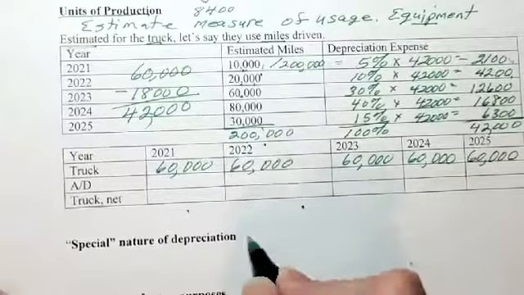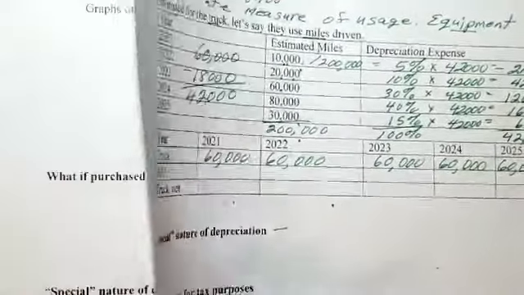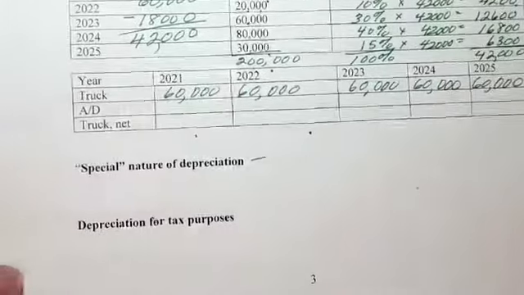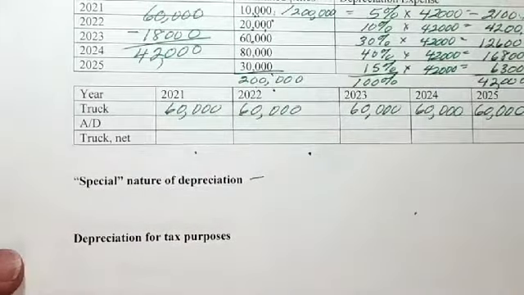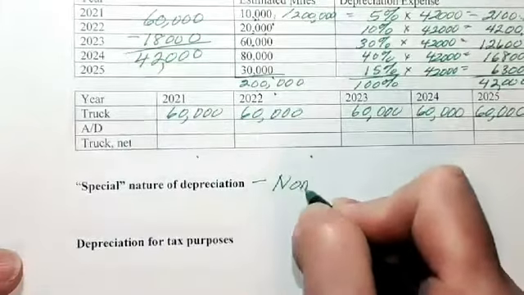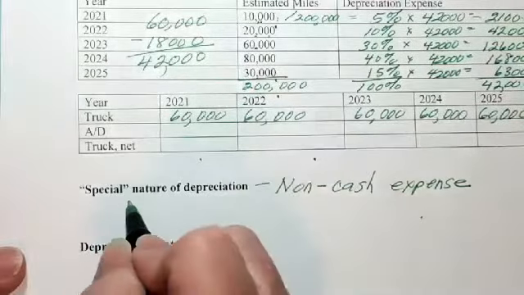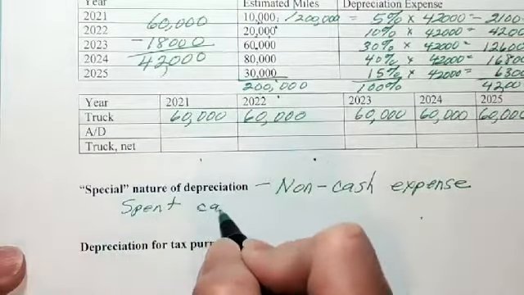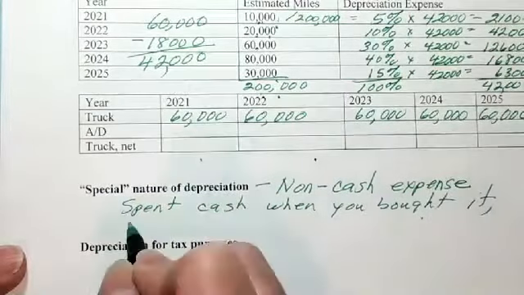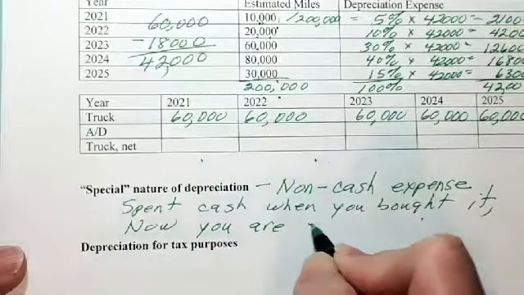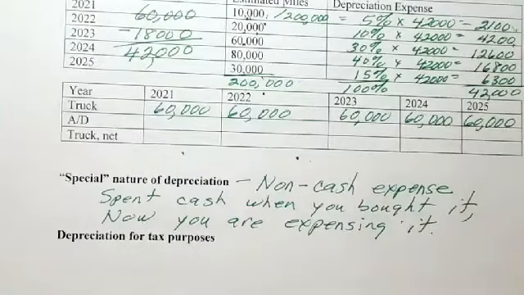So the last two things I want to talk about on depreciation is depreciation is special. And I guess especially for you finance people, it's one of the few that is a non-cash expense. And if you think about our truck, you spent the cash for the truck when you bought it. But now you just are expensing it. What that means is a lot of times we don't hold you accountable. Let's say you're the store manager of the Target. You don't want to be held accountable for the depreciation on that building because you didn't have anything to do with it.